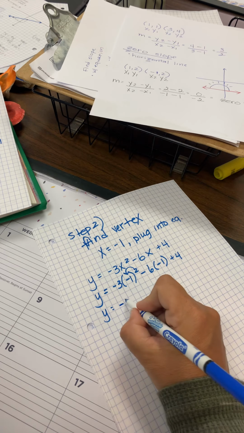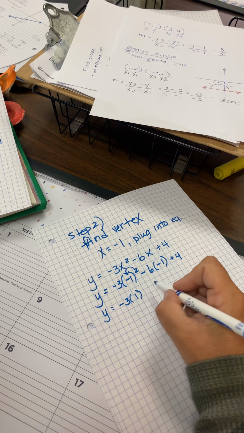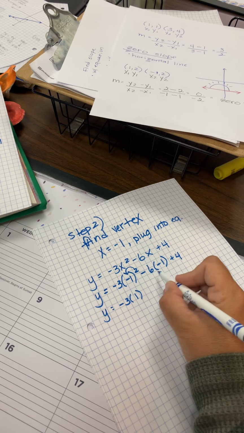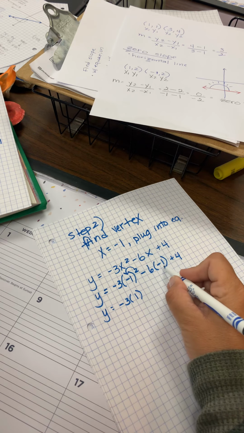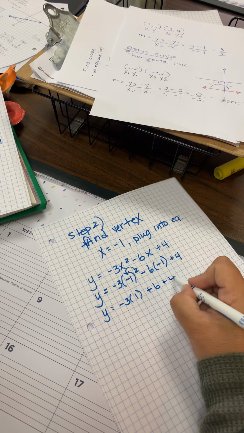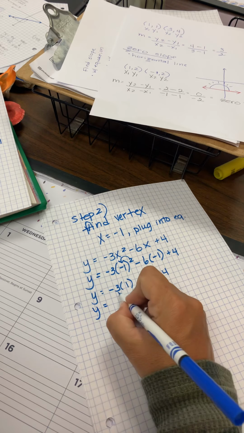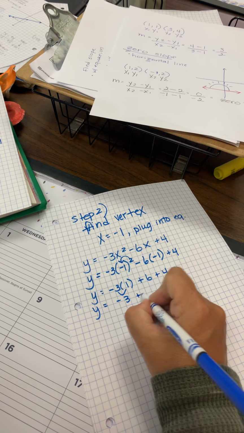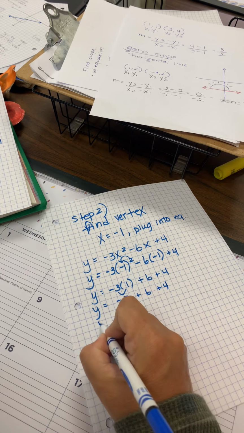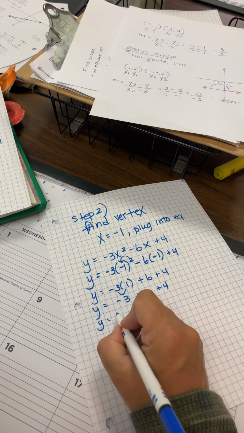So negative 3, negative 1 times negative 1 is positive 1. Now be careful, this is negative 6 times negative 1. So that makes that plus 6 and then plus 4. Negative 3 times 1 is negative 3. Negative 3 plus 6 plus 4 is equal to 7.